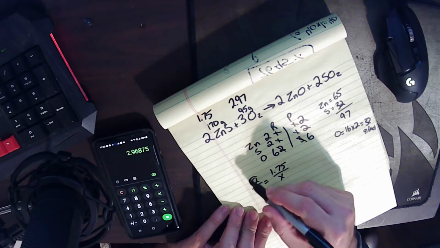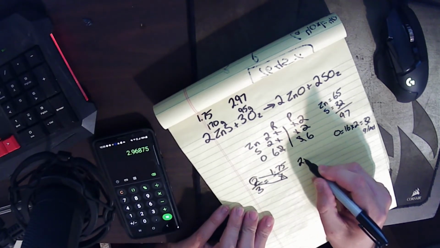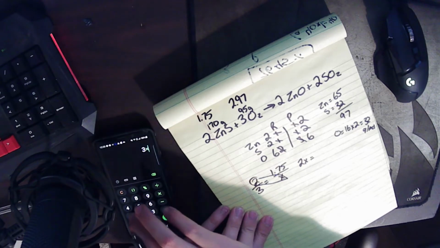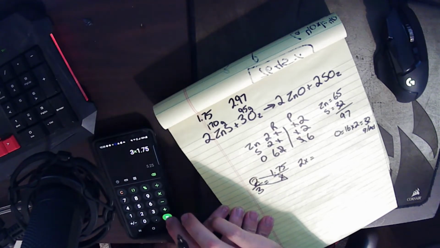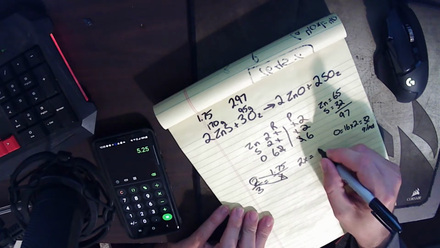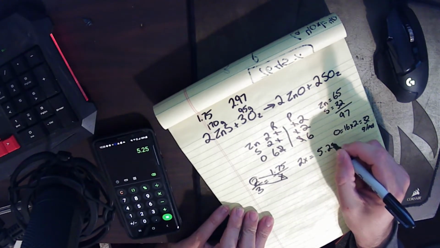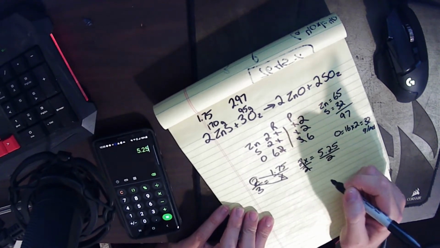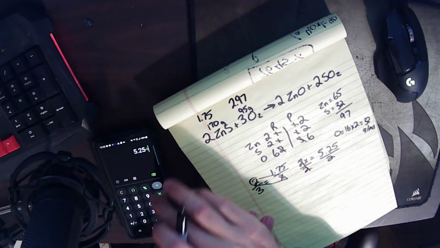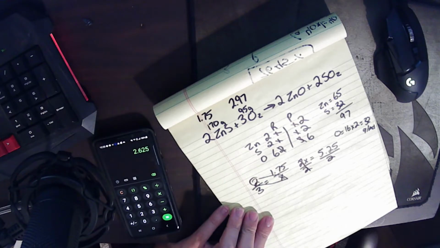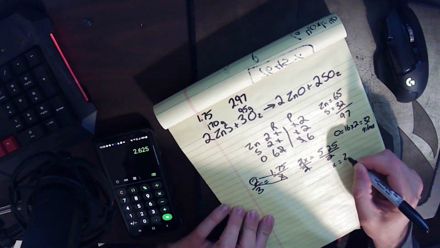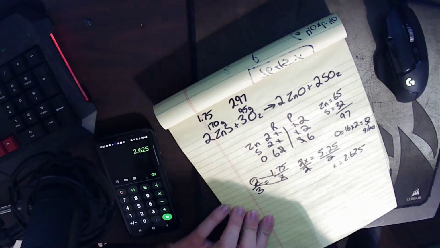And then we get 2 times x is 2x equal to 3 times 1.75. And then cancel out the 2. And we should come up with x is equal to 2.625.